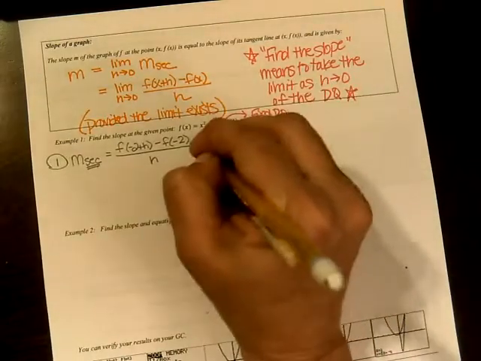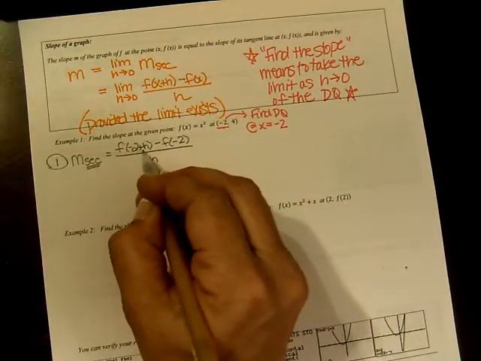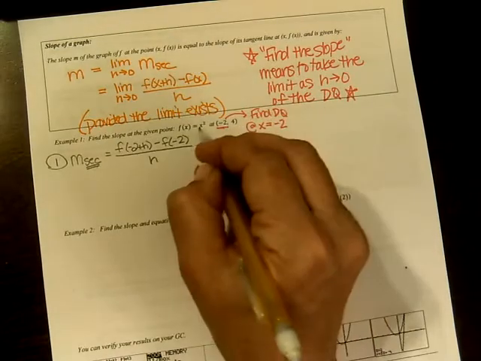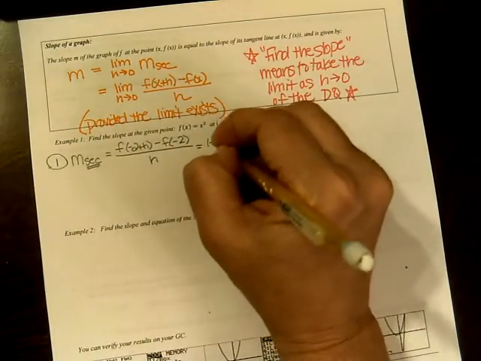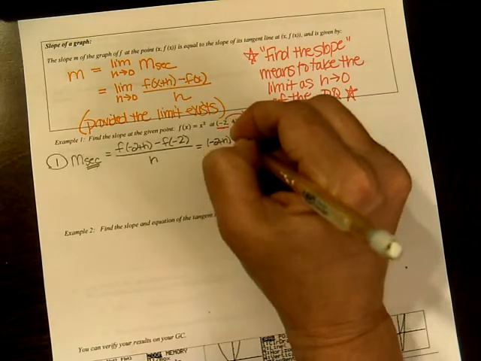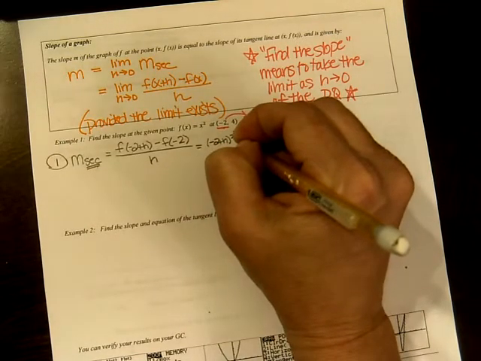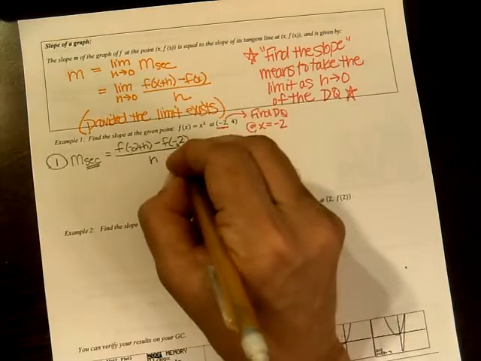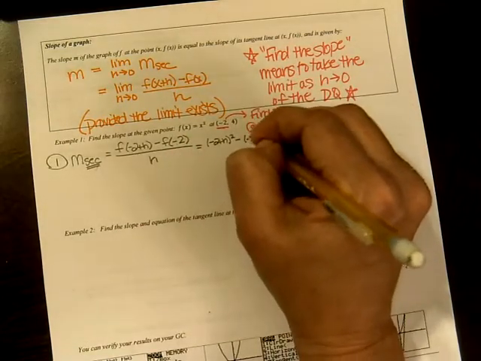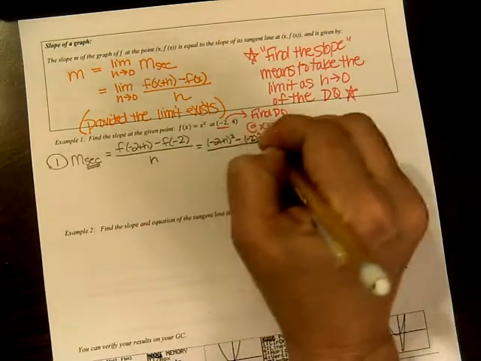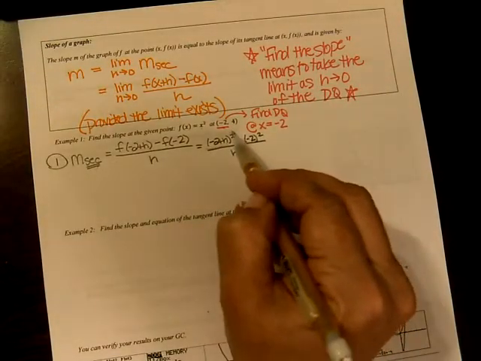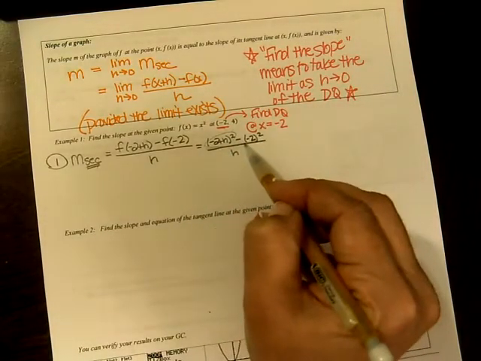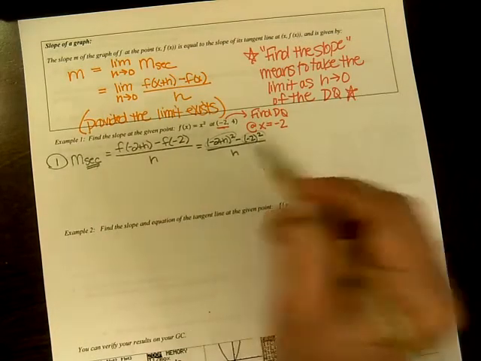If we took f of -2 plus h, that means that in place of x, we are putting in -2 plus h. So that would be (-2 plus h) squared minus, and now we want to find f of -2, so that would be (-2) squared, and then all over h. So again, this is my f of x plus h, this is my f of x.